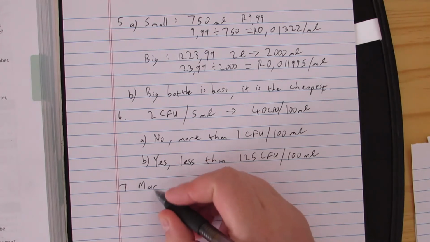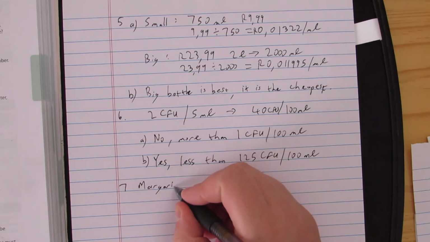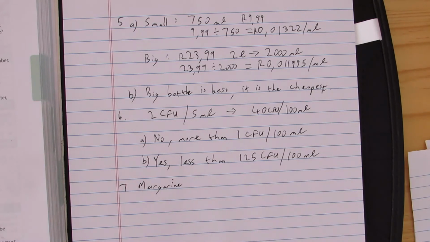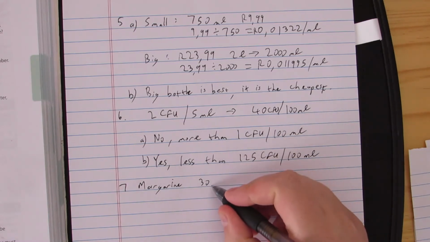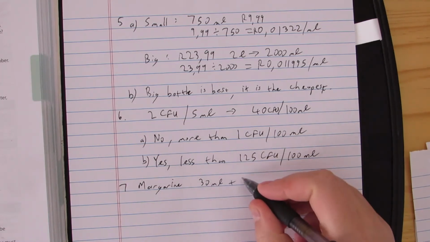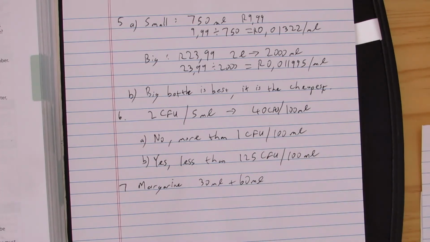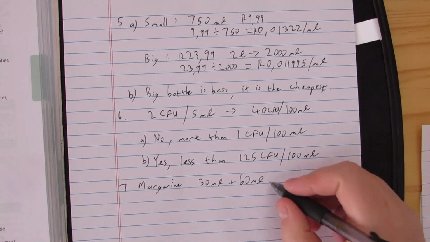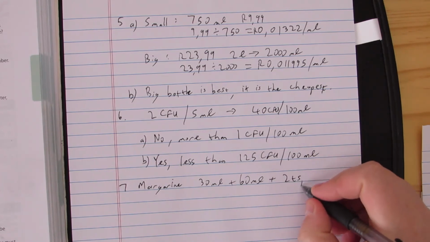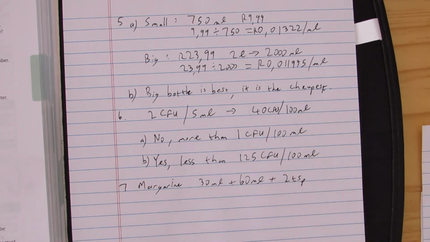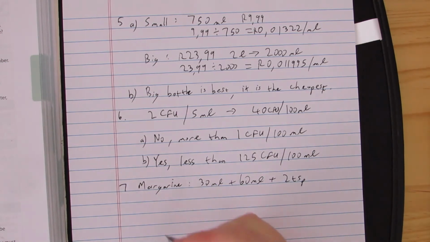So for the margarine, if I took a 30 milliliter and a 60 milliliter cup, I would get 90 mils. I need another 10, so I could use 2 teaspoons as well. Remember, TSP is shorthand for teaspoons. Same thing with the baking powder.